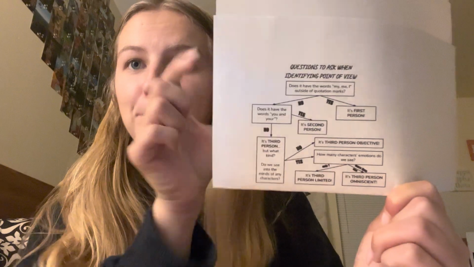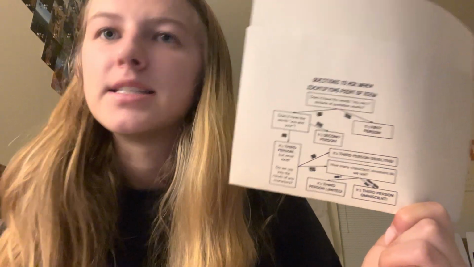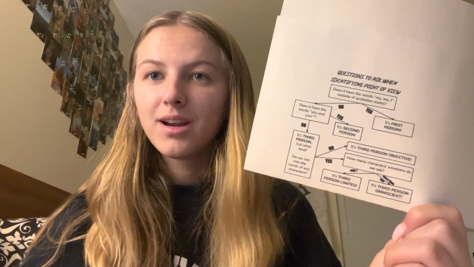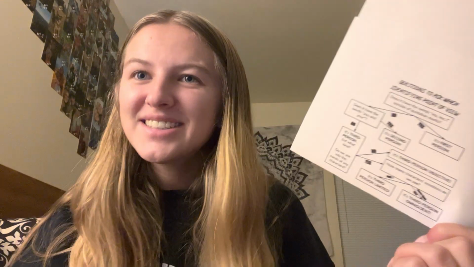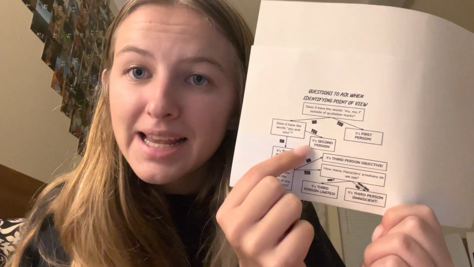Okay, now let's use our questions. Does this reading have the words me, my, or I outside of quotation marks? No, that's right. It does not use any of these pronouns. So let's follow the arrow. Does it have the words you or your? Yes, awesome. It does have you or your in the reading. So as we can see, it is second person.